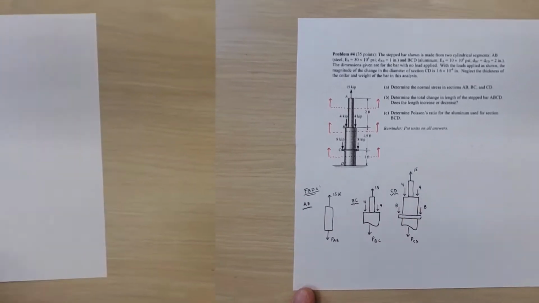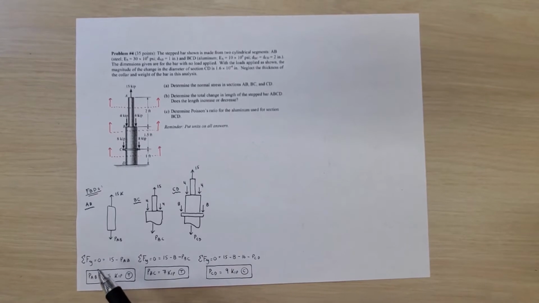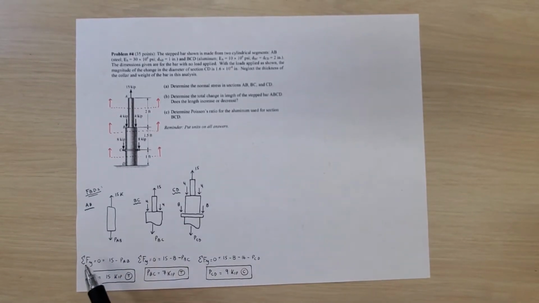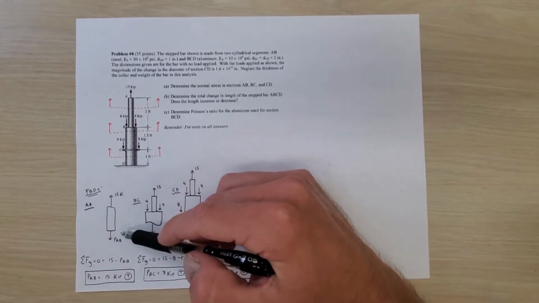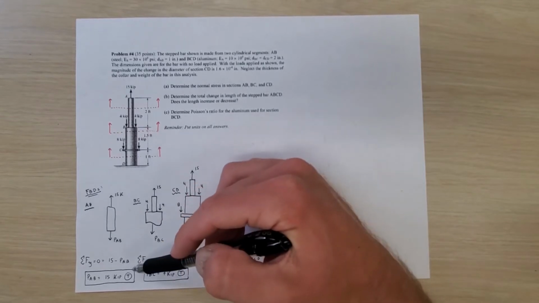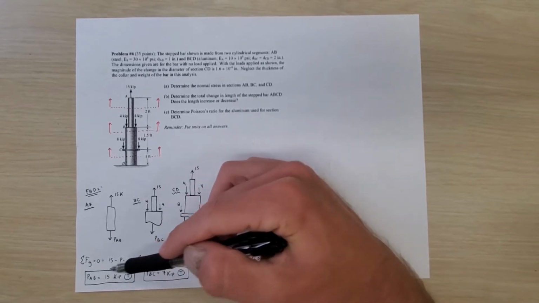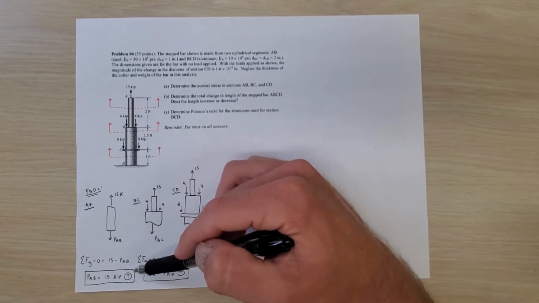And let me do that now. So I've now written the sum of the forces in the Y for all three section cuts. If we look at the section cut AB, the sum of the forces in the Y would be equal to 0, which is 15 kips up minus PAB down. This tells us that we get a positive answer for PAB of 15 kips, which means that it's in tension.